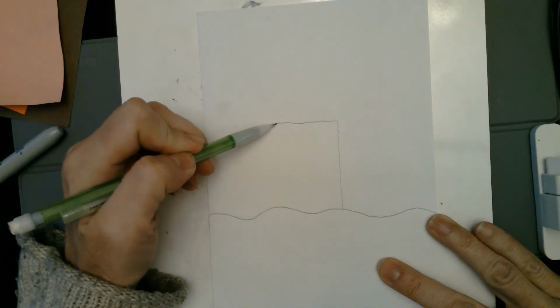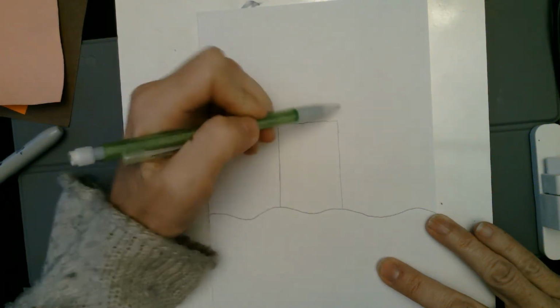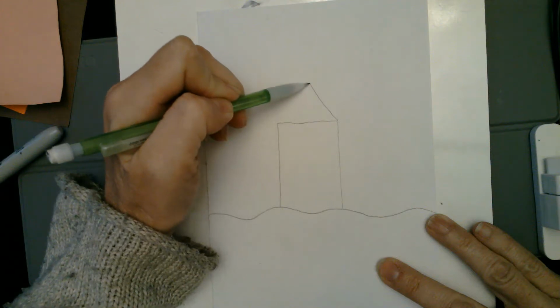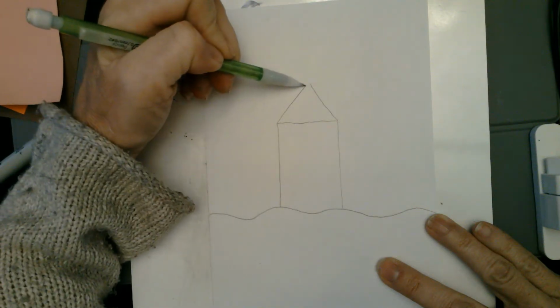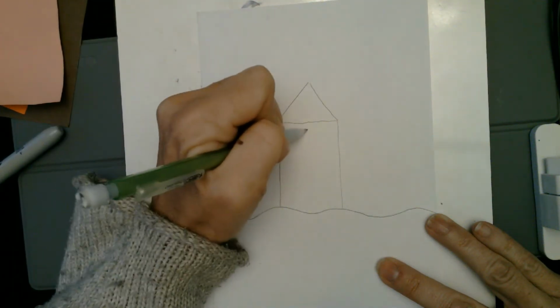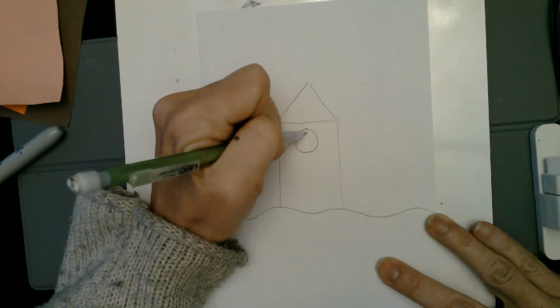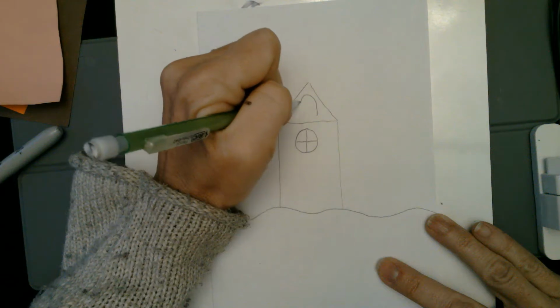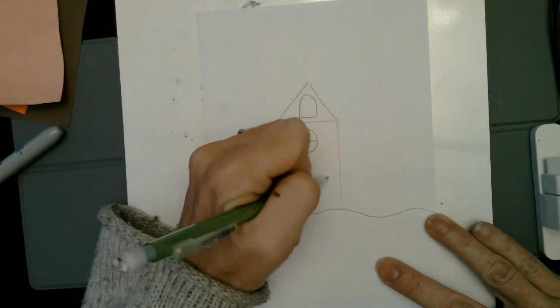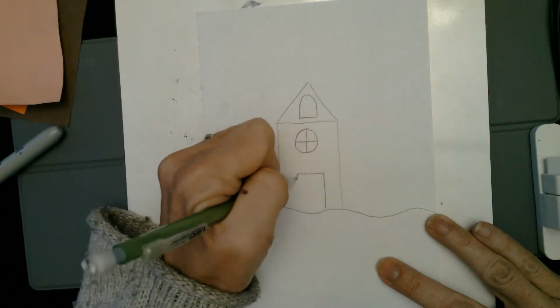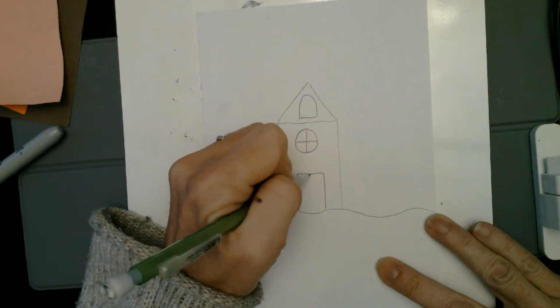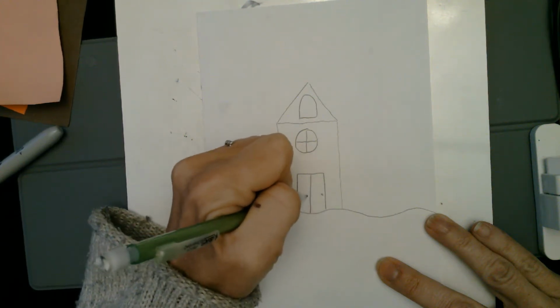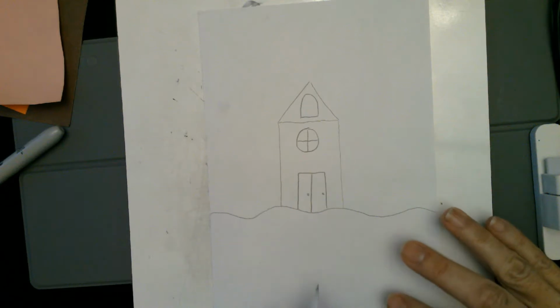I want to use lots of different shapes, so I'm going to use a rectangle, a triangle, some interesting shapes for some windows. One building.